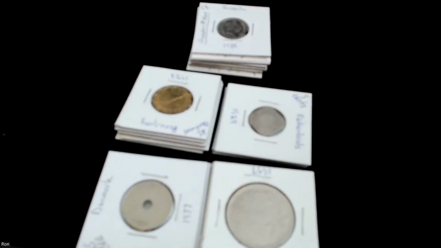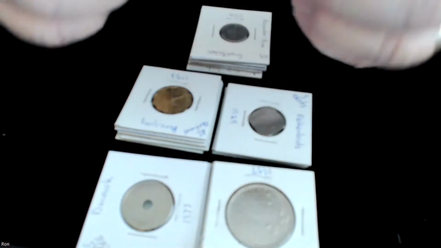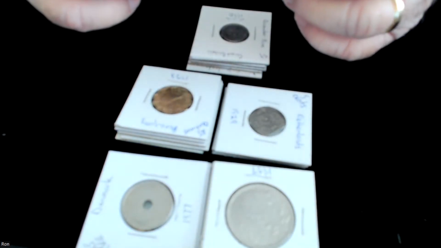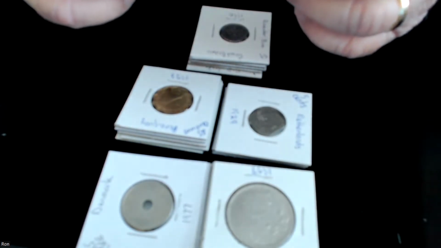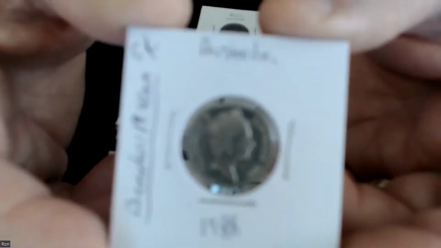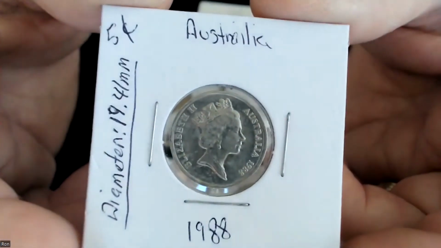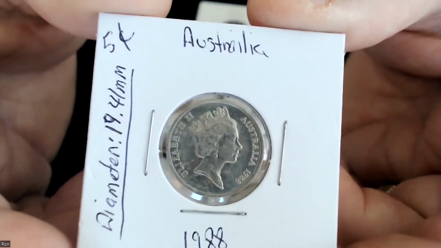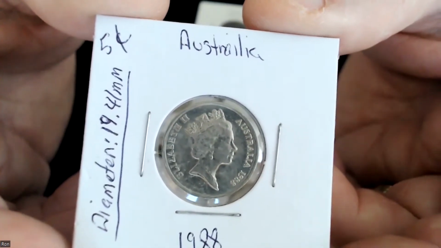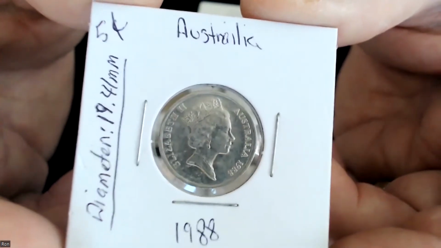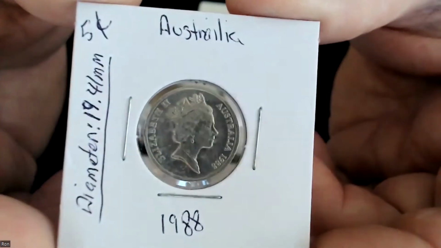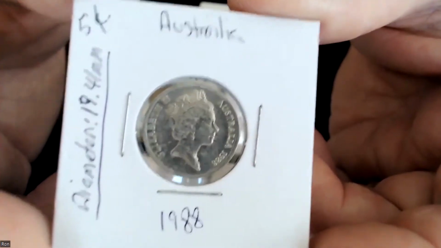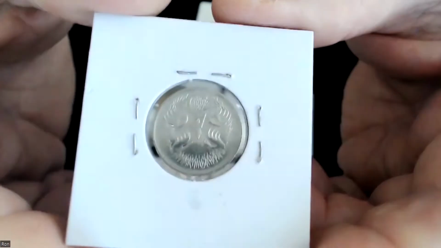Hopefully everybody is seeing the tray camera, and it's not quite in focus, but that's okay, because what I'm going to do is bring this up. Here is a small coin that's 19.41 millimeters in size. Let's see if we can, yeah, it will certainly come into focus. It is from Australia. It is 19.41 millimeters. It's a 1988. It, of course, has Queen Elizabeth on it. And it's just a beautiful coin.